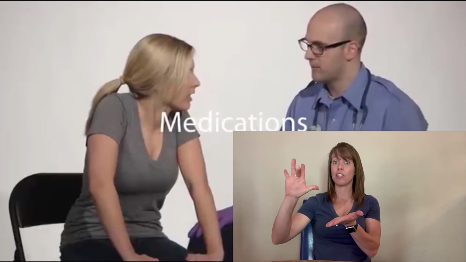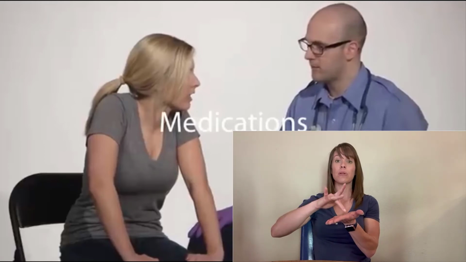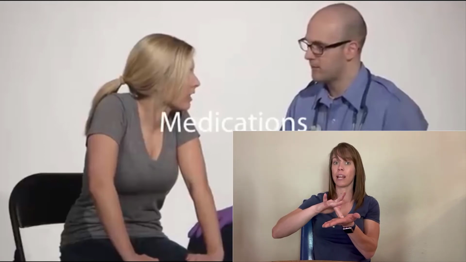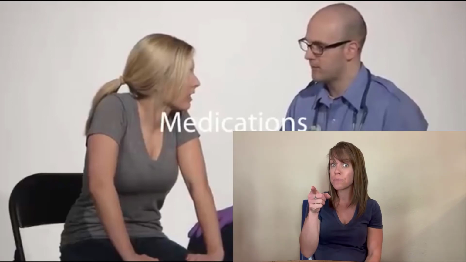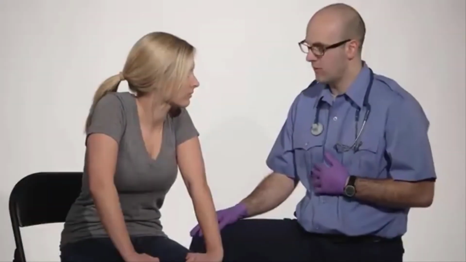Medications. Take your middle finger of your dominant hand and have it point downward. The middle finger touches the palm of your non-dominant hand and moves back and forth like this. Medications, you? Again, raise your eyebrows. Albuterol? You take the albuterol, okay.